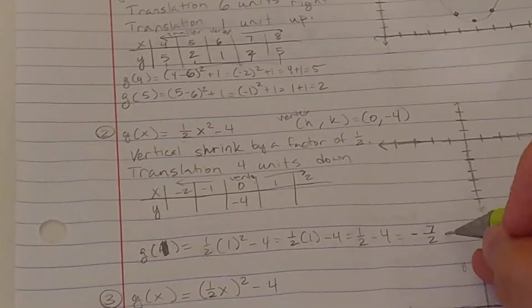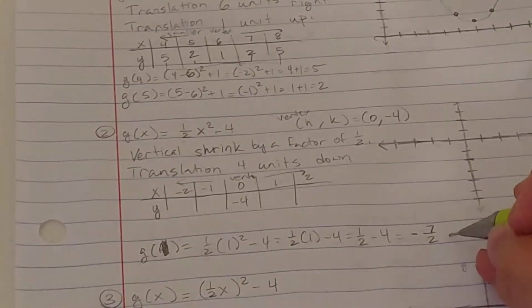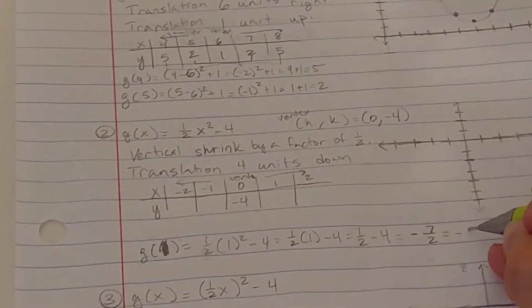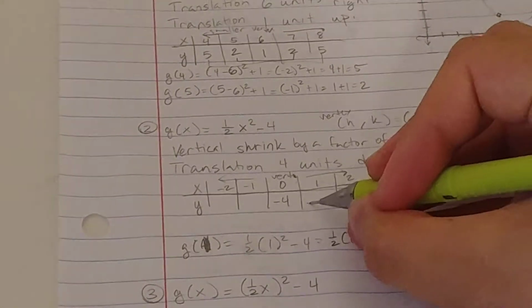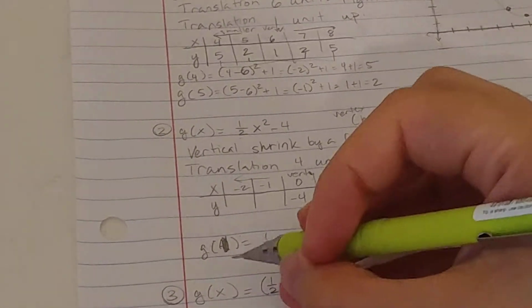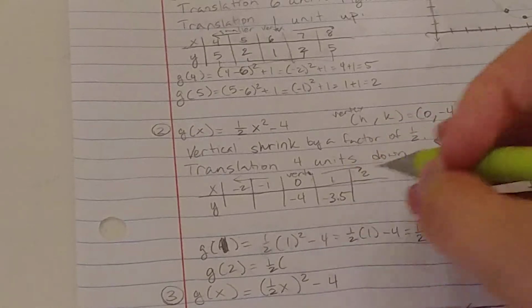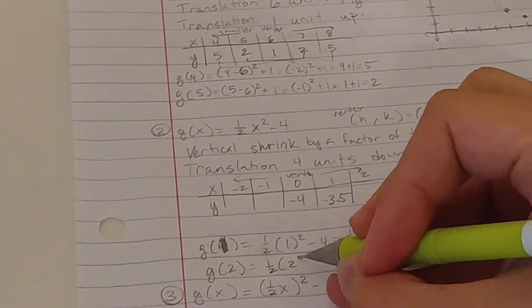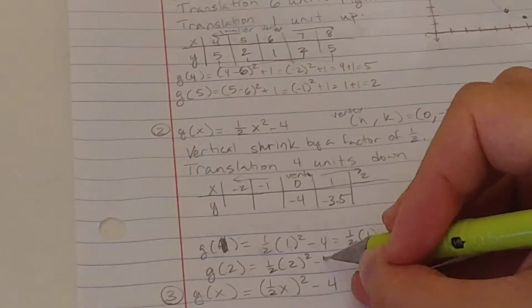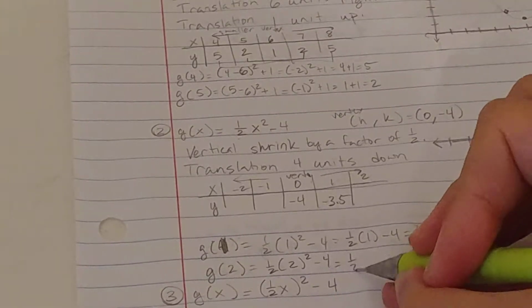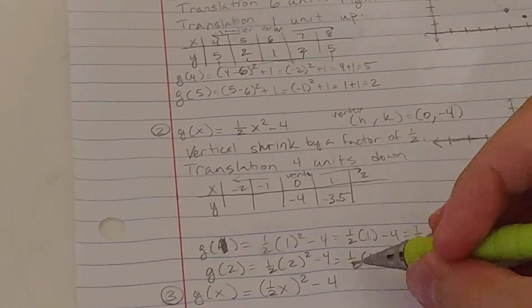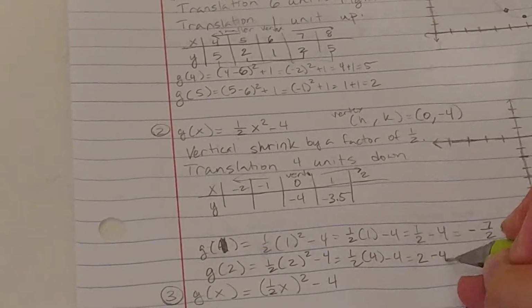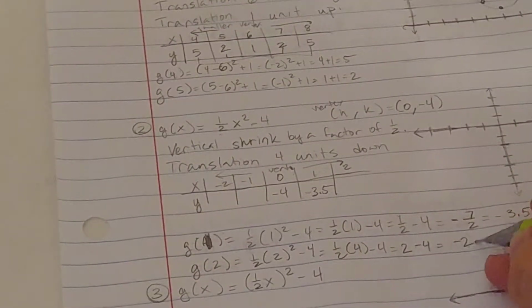Okay, put it into the calculator. 7 divided by 2 is negative 3.5. So negative 3.5. And g of 2: watch this. Since 2 is a multiple of 2, it's going to be nice. It's going to be a whole number. Yay, whole numbers. So we get 1/2 times 2 squared, which is 4, minus 4. So 1/2 times 4, half of 4 is 2, minus 4 is negative 2. Okay, an integer.